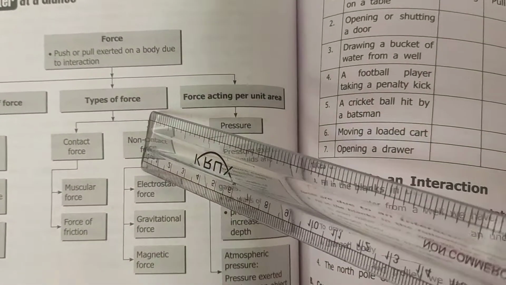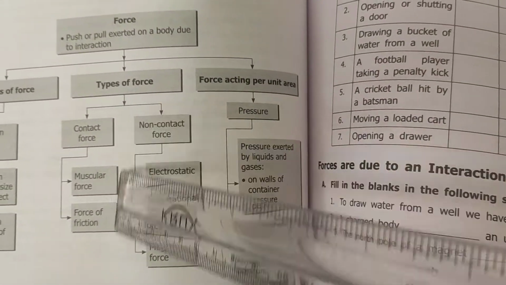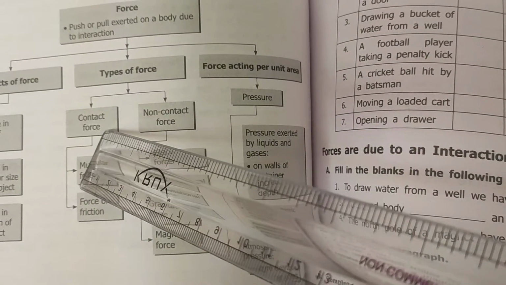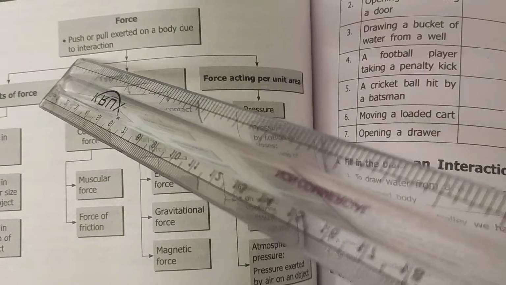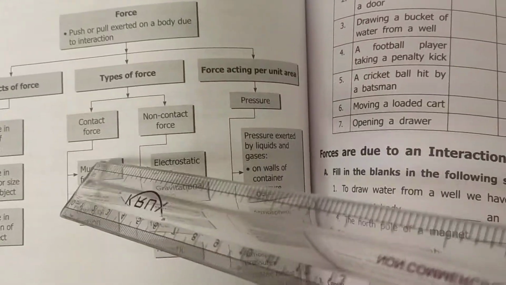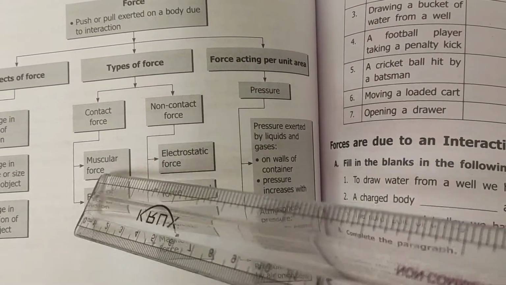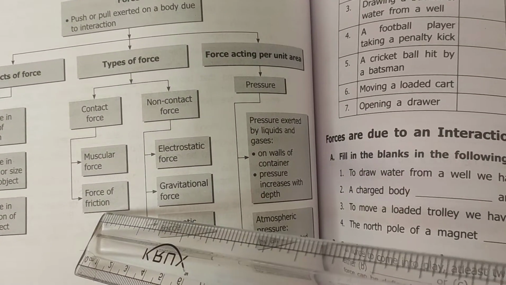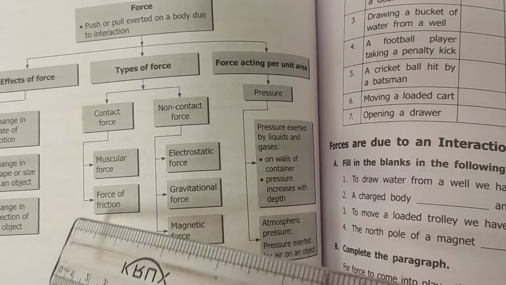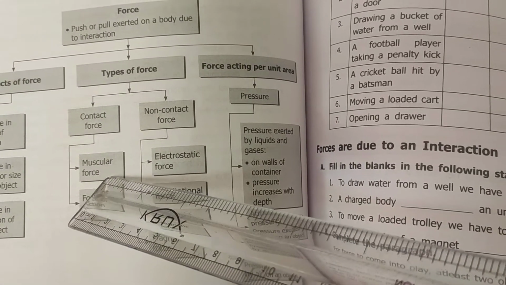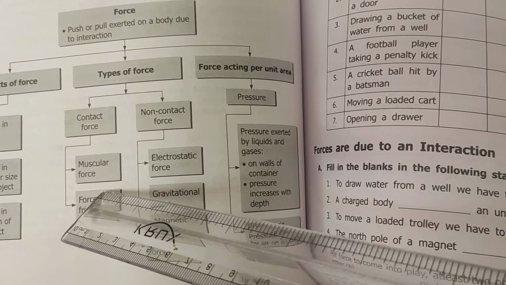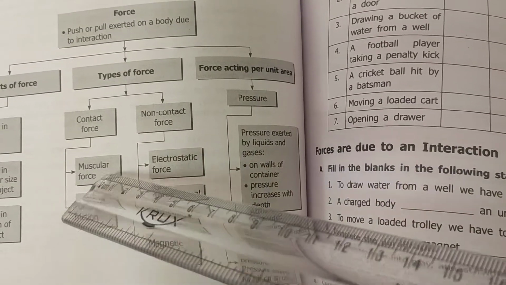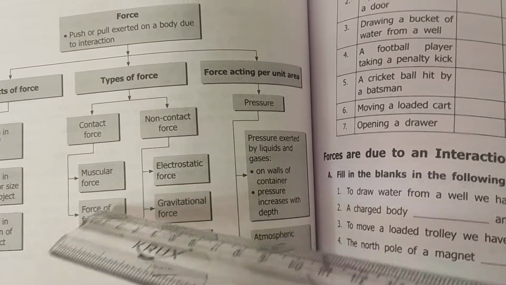Now, types of forces. Forces can be of two types: contact forces and non-contact forces. Contact force means a force where there is an interaction through contact. Contact forces are of two types: muscular force and frictional force. We know that when we want to move any object, we have to apply a force with our hands. So whatever we do with the hands comes under muscular force.